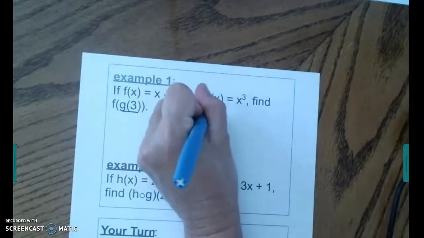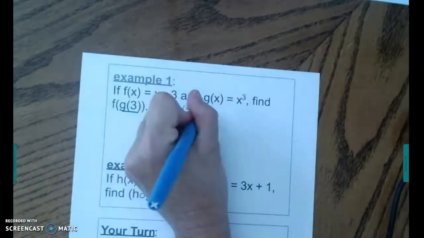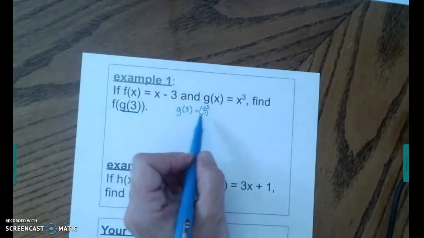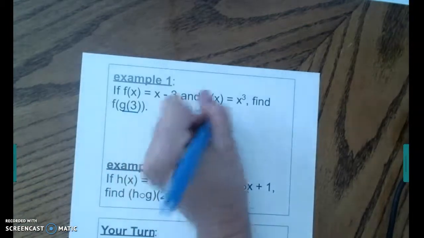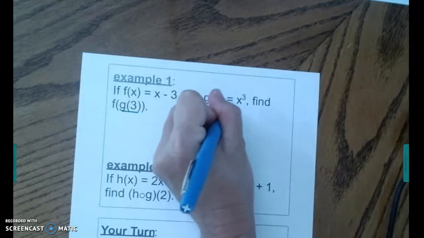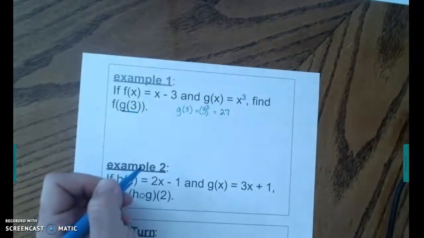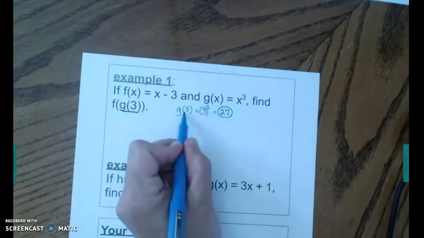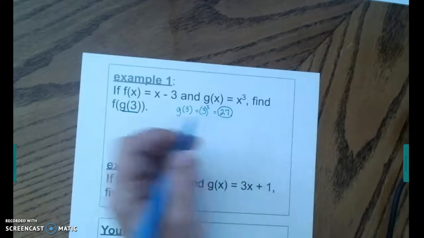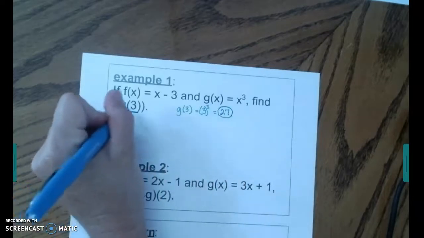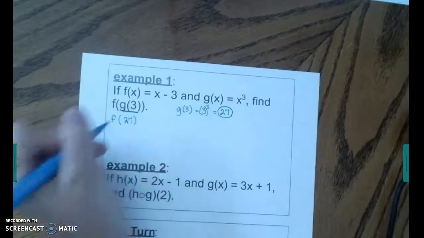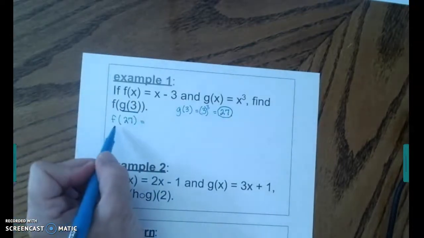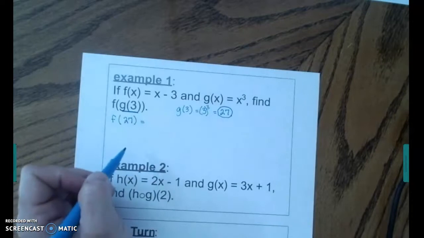So I would have 3 to the third power, and I would probably put that in parentheses. Every time you substitute, put it in parentheses. It'll help you if there's negatives along the way. So then you're going to evaluate that. 3 to the third power, 3 times 3 times 3, gives us 27. So we're not finished. We just figured out that g of 3 is 27. Now I can replace that g of 3 with 27 because that's what it's equivalent to. So now you're trying to find f of 27.